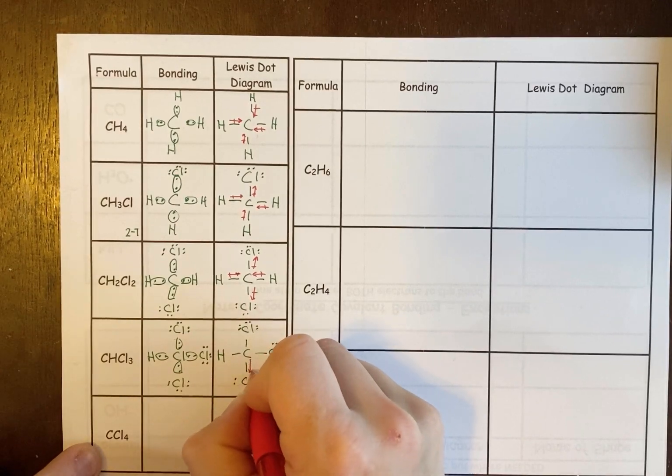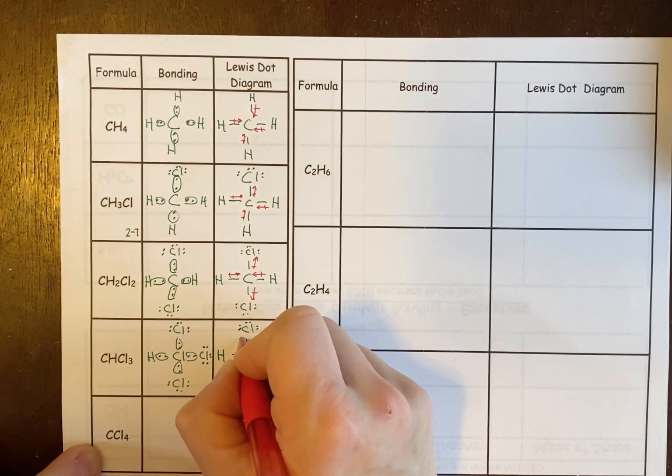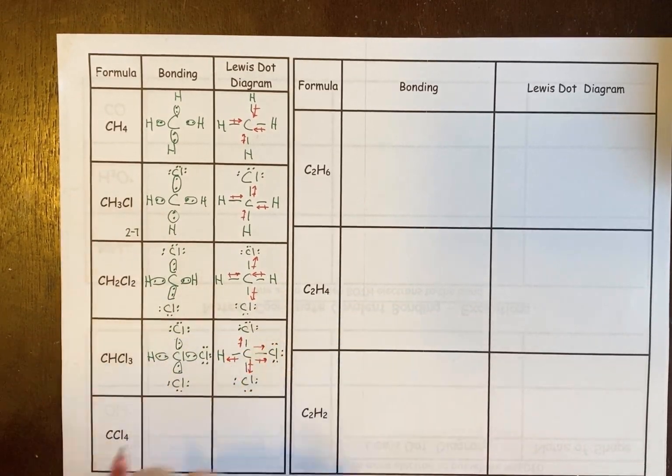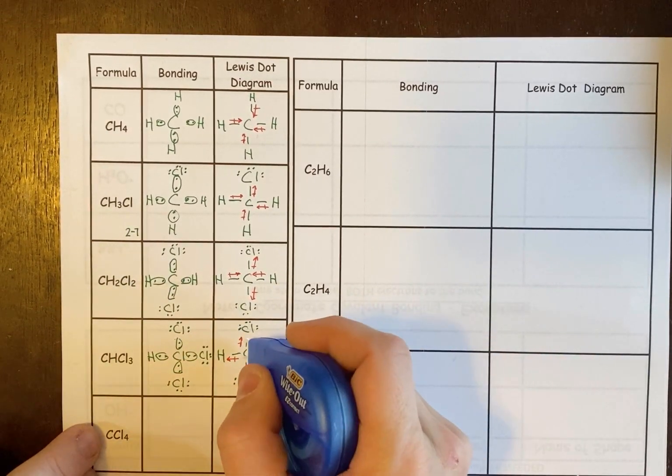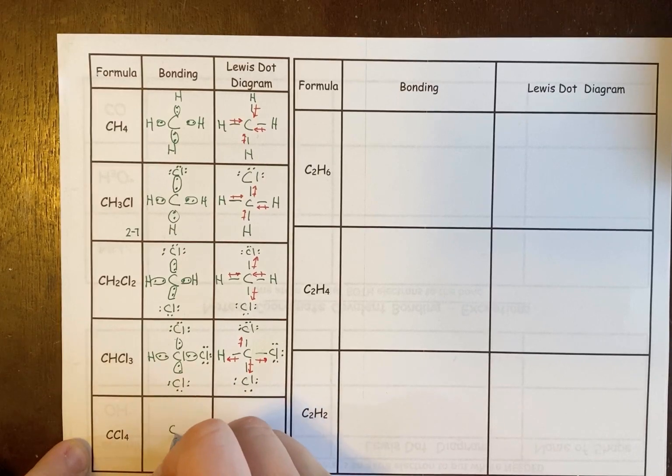And polarity arrows almost all go out now. Oh, I drew a 2 on that one. Just get rid of this top one. Okay, so that's that.